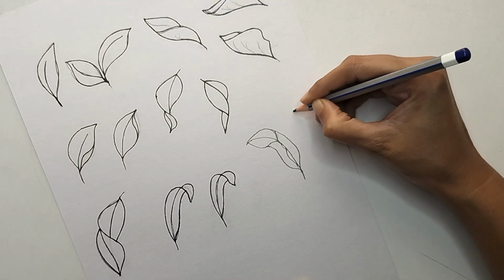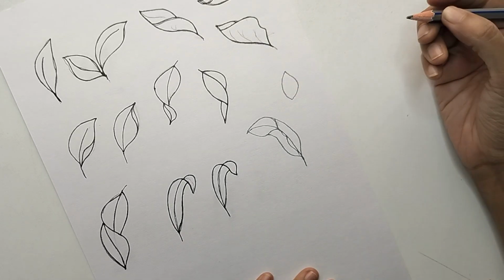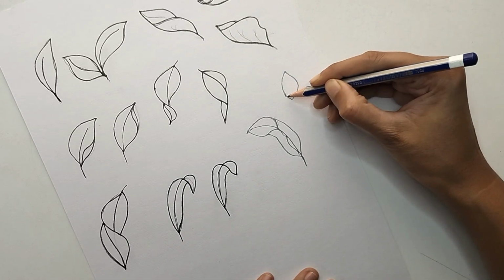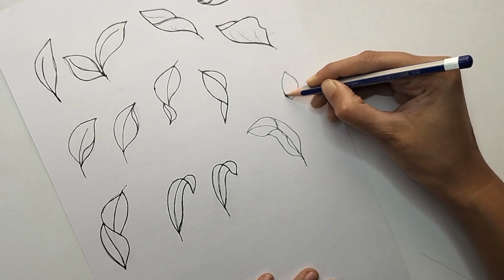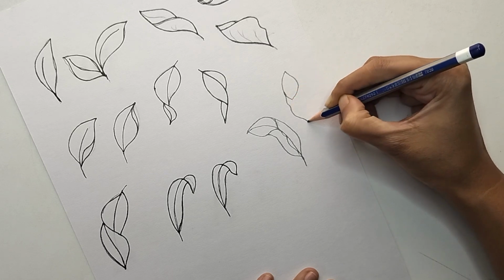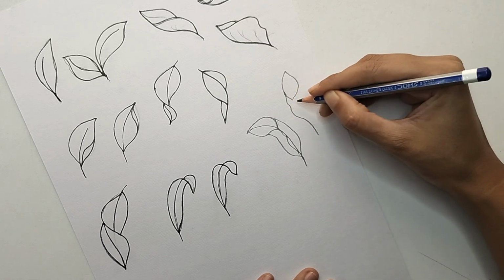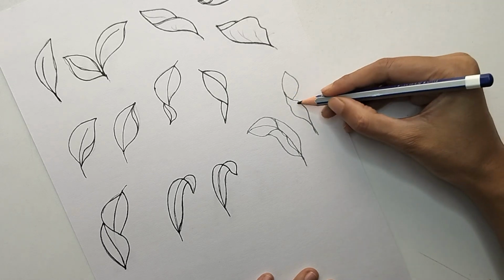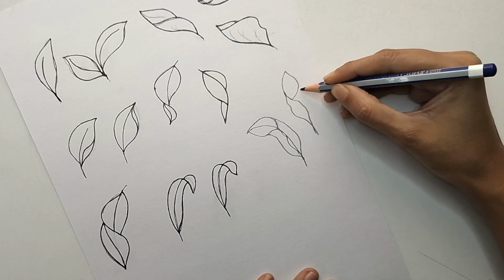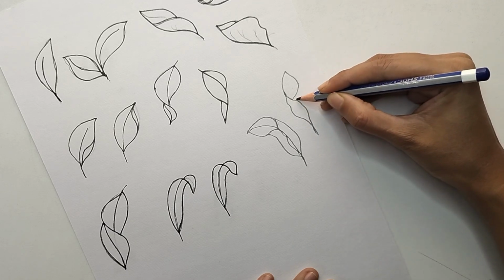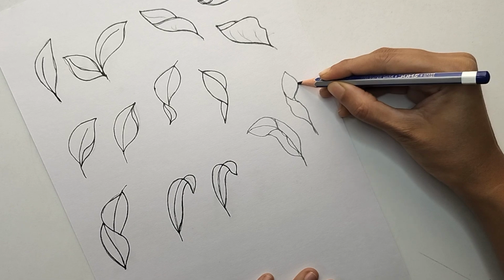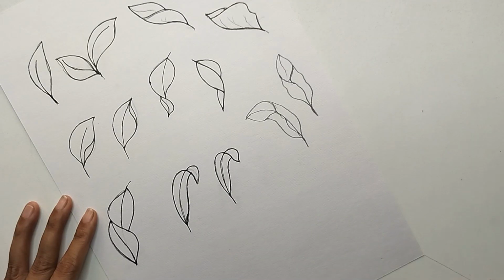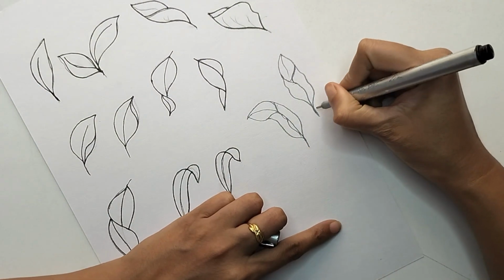You can create the upper portion first, and then you can create the side leaf like this, having a little wavy pattern around it. So it is more like the leaves are closed but a little bit open from the tip. And let me trace it quickly.